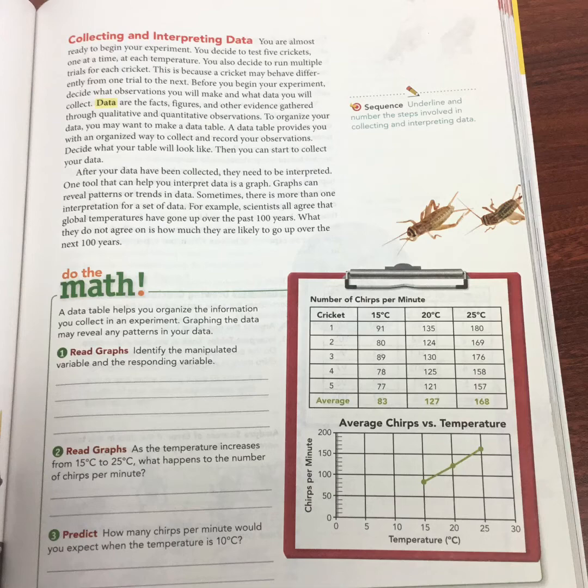In the do the math section, a data table helps you organize the information you collect in an experiment. Graphing the data may reveal any patterns. Number 1, read graphs. Identify the manipulated variable and the responding variable. Number 2, read graphs. As the temperature increases from 15 to 25 degrees, what happens to the number of chirps per minute? Number 3 is predict. How many chirps per minute would you expect when the temperature is 10 degrees?